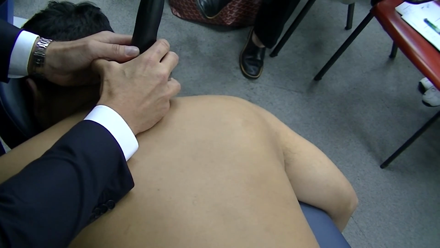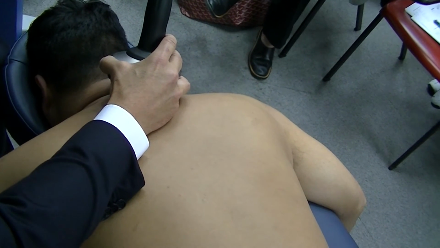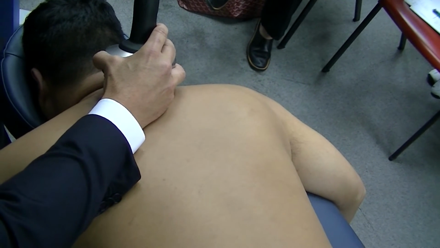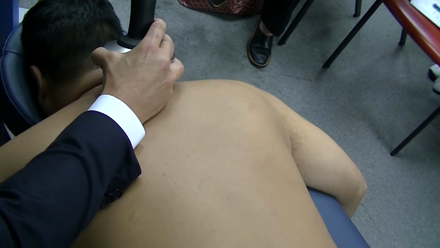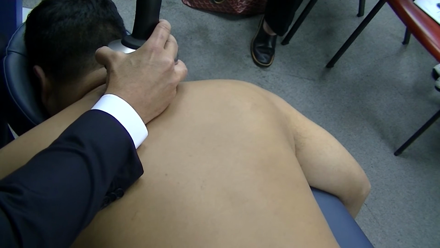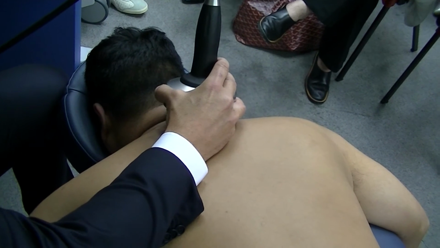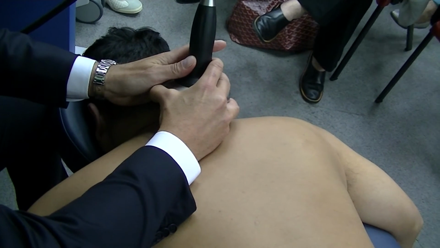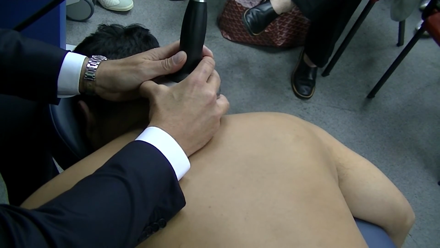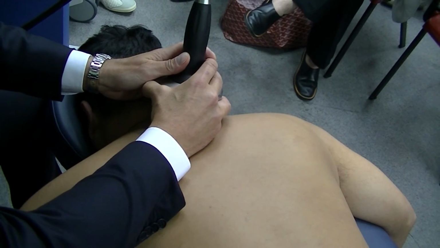Any pain there? How much is the pain? 5. 6. 6. You can see I can already increase the intensity. I'm already at 12 here. So I'm at the same end dose as I was before. Just now he's been pain inhibited. So this is a neurological way of stopping the pain pattern.